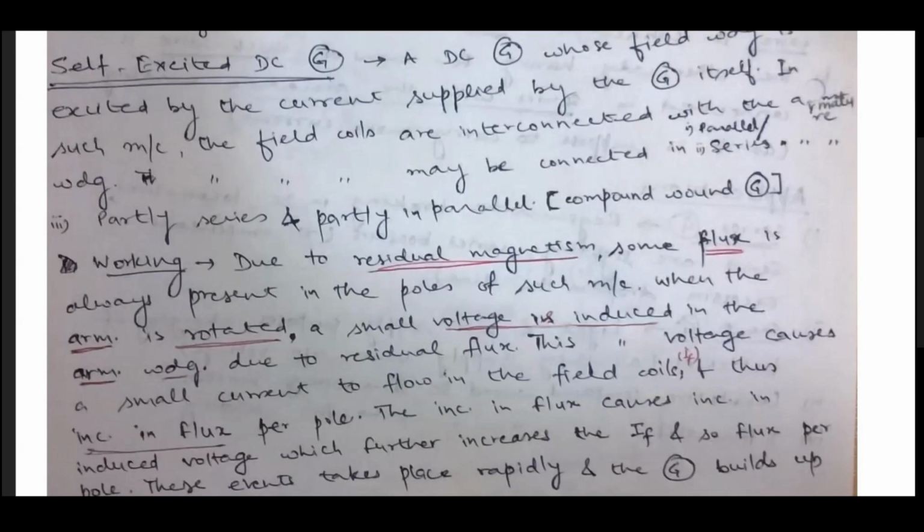Now, since the armature winding is connected to the field winding, a part of the armature current will go to the field coils. So when it is connected to the field coils, it means that the field current is raised within the setup itself.